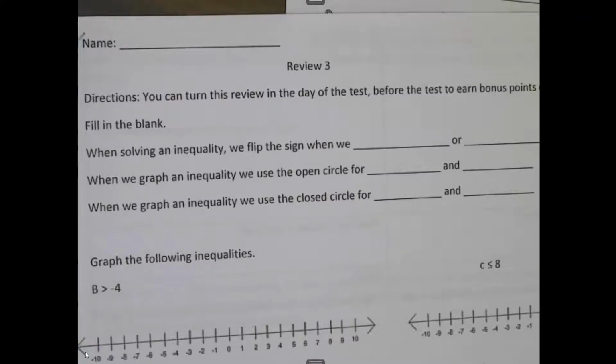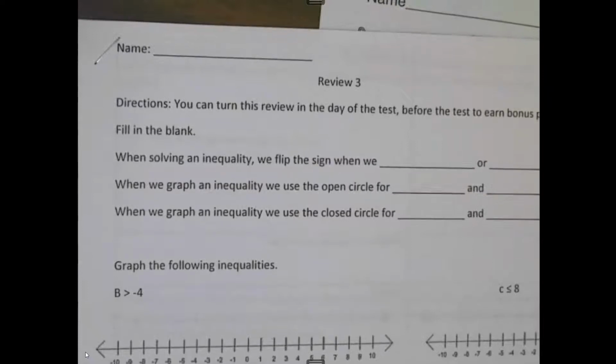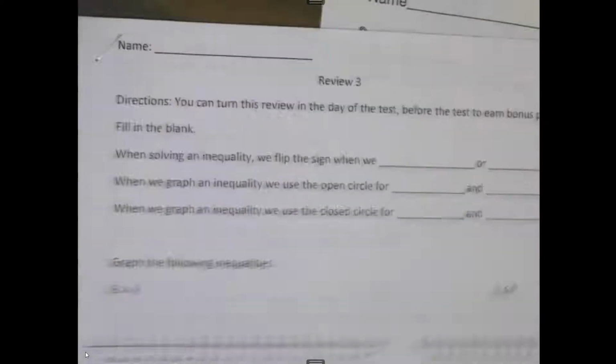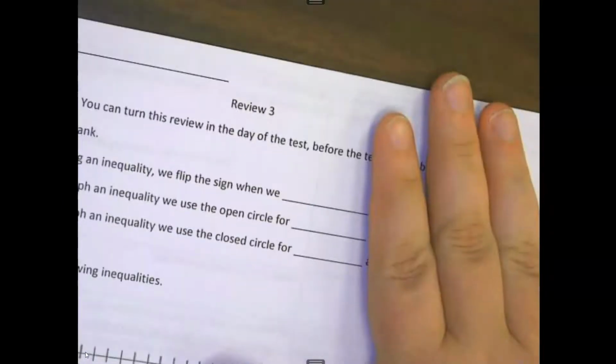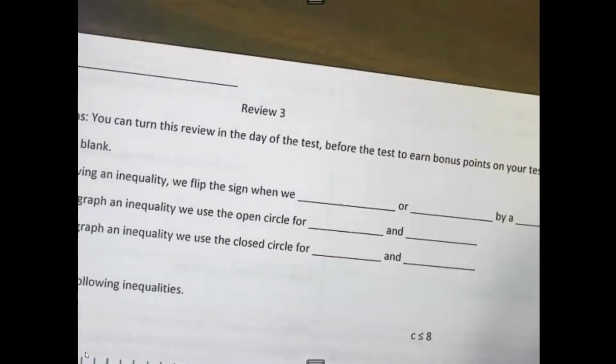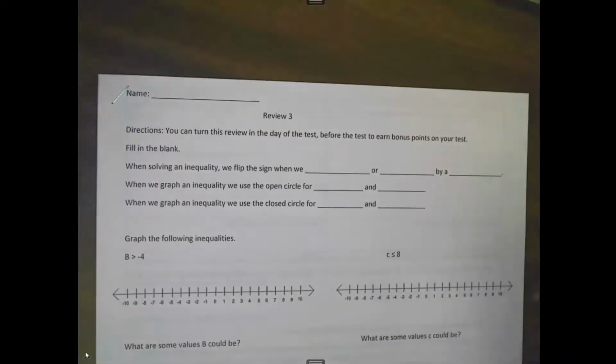Right, hopefully yesterday you did review 3 on your own. Today we're going to go over the answers and talk about some stuff on review 3. And then tomorrow you're going to take a test, test number 3, over this. Alright, so, zoom out a little bit.